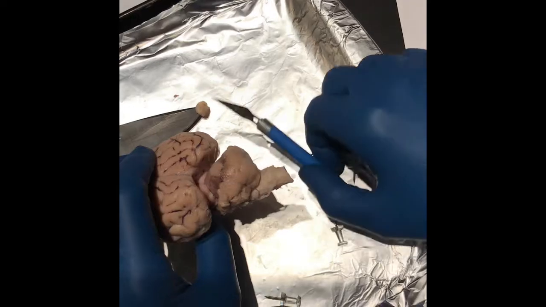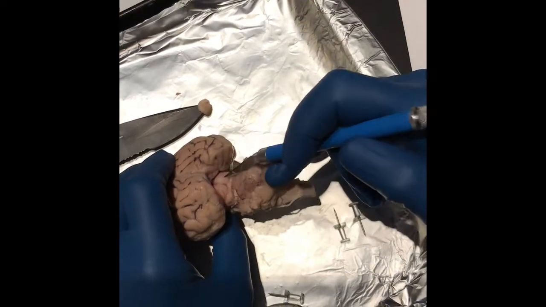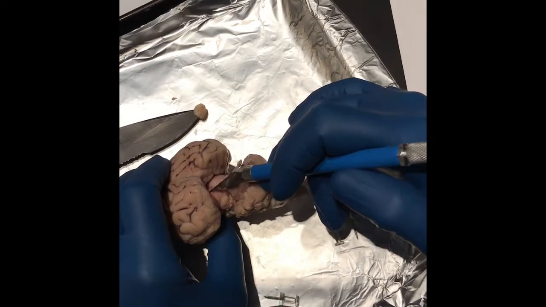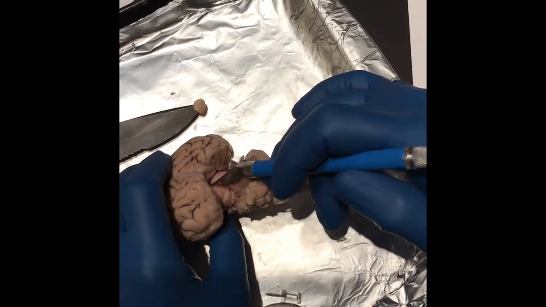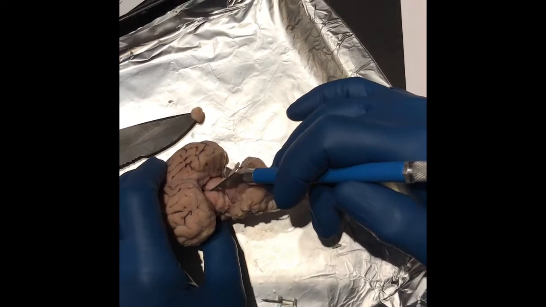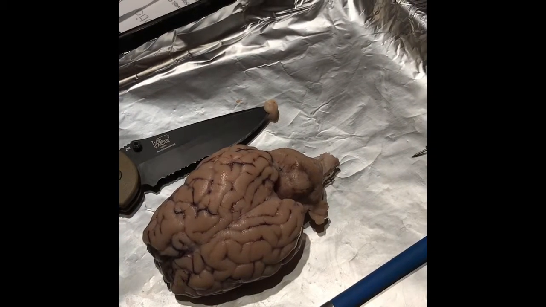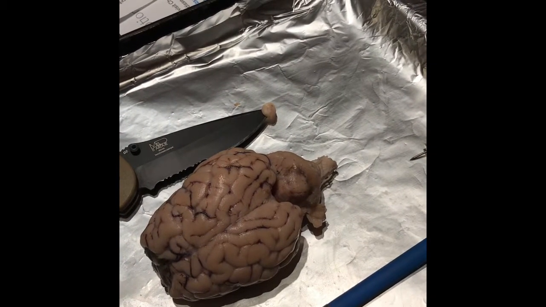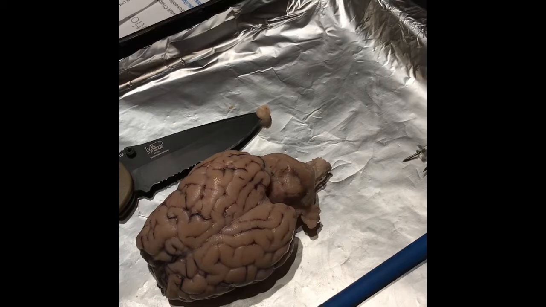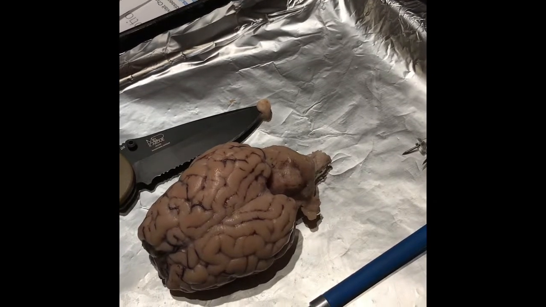So we have the fourth ventricle. I'm just cutting a little bit of those little stringy bits in there, so you can see in there. The function of the ventricles: they are open spaces in the brain, and they contain cerebral spinal fluid, which carries nutrients, waste, and regulates pressure of the nervous system.